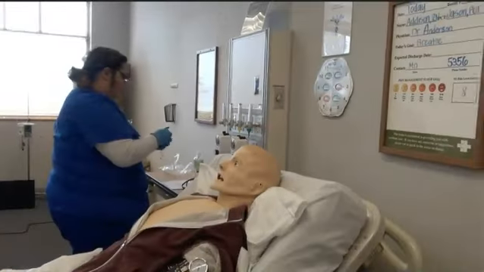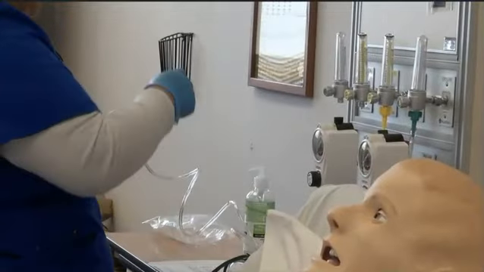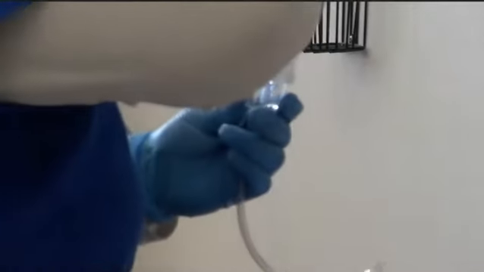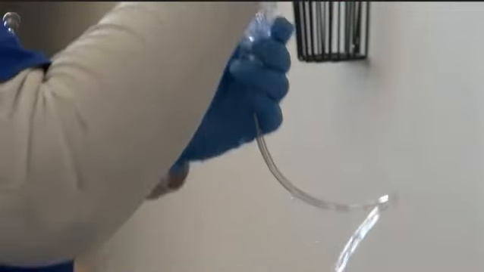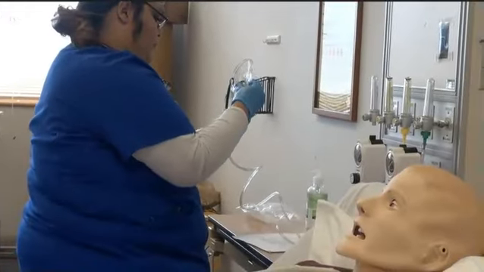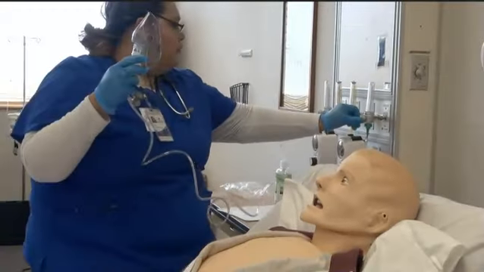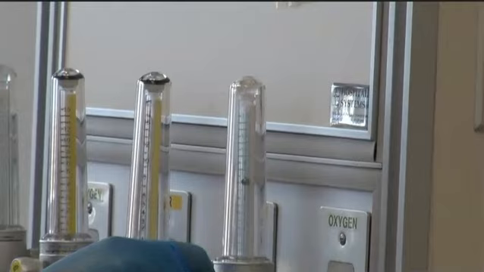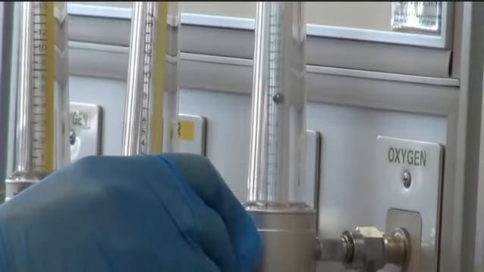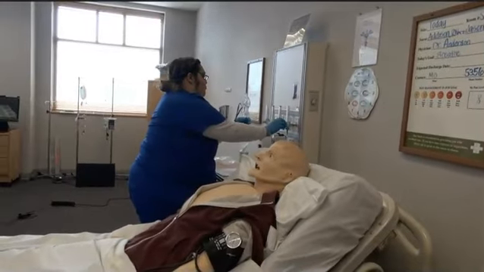Next, she will get her medication and accurately prepare the prescribed dosage and inject it into the nebulizer. In this scenario, she is attaching a mask, but normally you would attach a mouthpiece. She turns on the flow to the flow meter that meets the manufacturer's flow rate, which may be between 6 and 10 liters. Watch how she communicates with the patient.